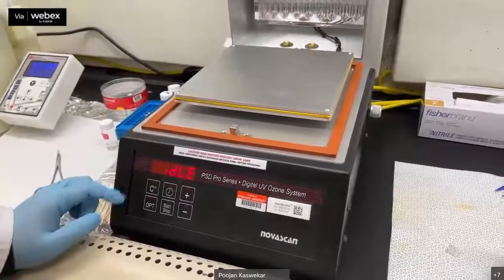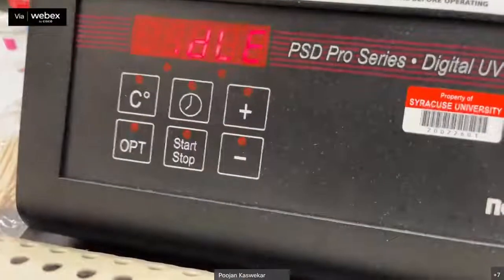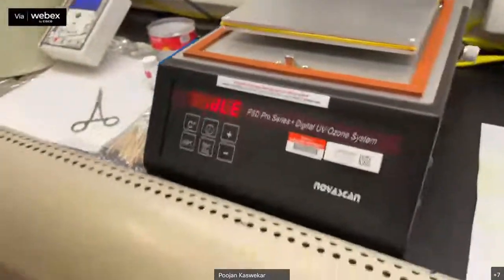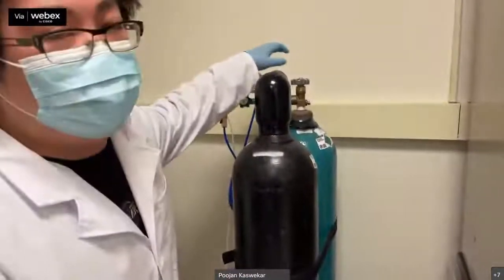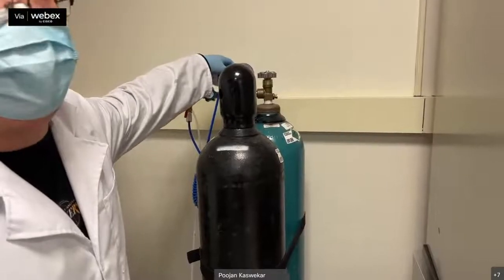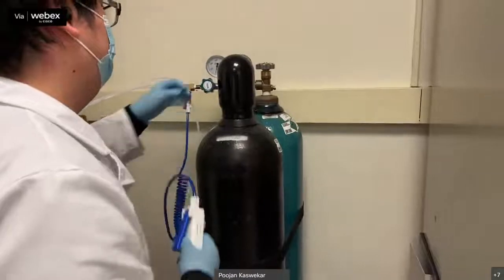You can set the time and the temperature. When you do the UV light, you can see it in the dark. We will also use the gas to blow the liquid off the top of the sample, so that after that we can put the samples under the UV system.